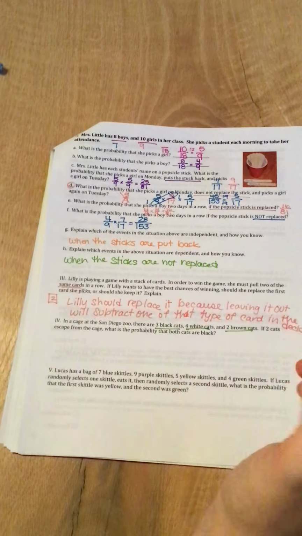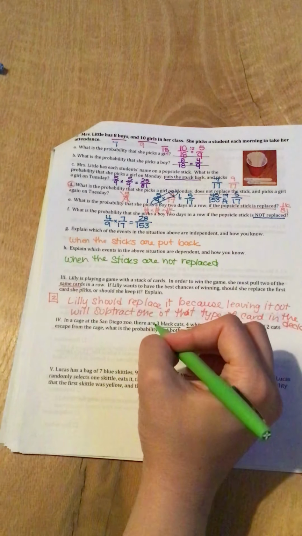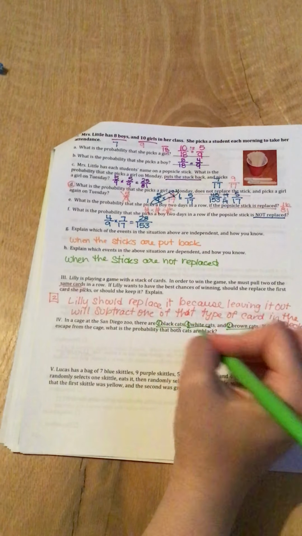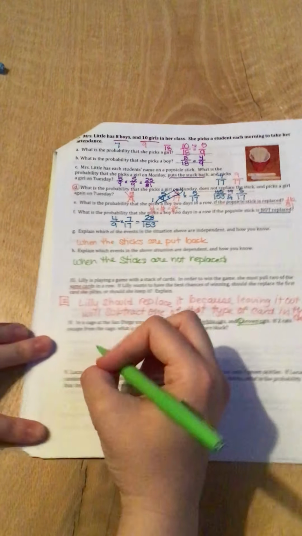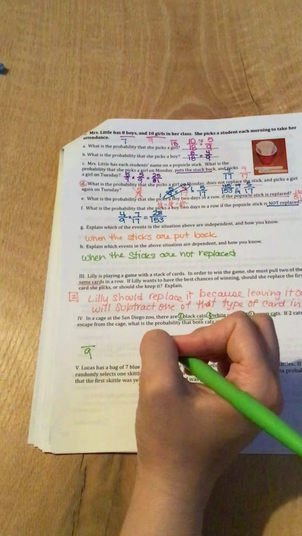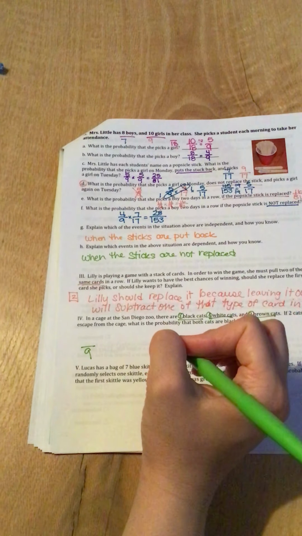What's my total? That's my first thing I always go to. 3 black cats, 3 plus 4 plus 2. So 3 plus 4 is 7, 8, 9. So my out of is 9. My whole is 9. Okay?